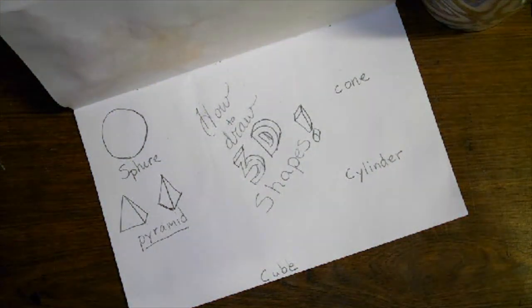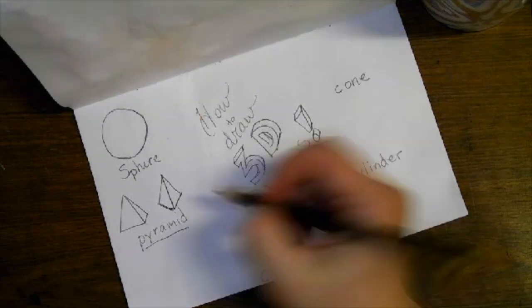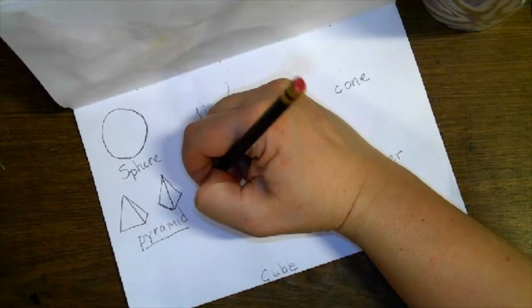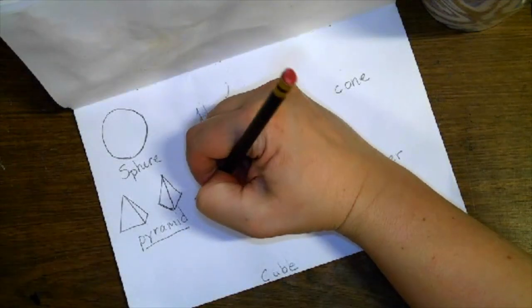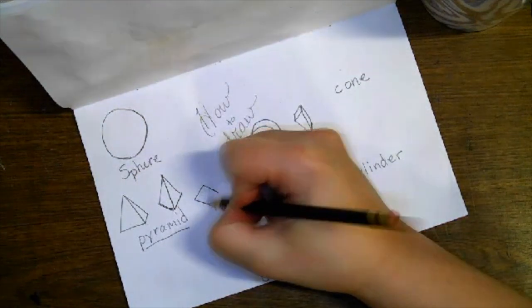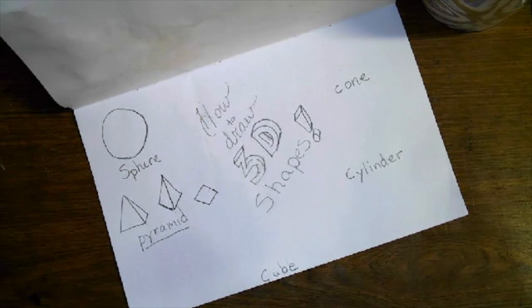Okay, so way number three is a little bit trickier. So if you're feeling kind of confident here, we're going to actually start with a rhombus. So I have a wide angle there, and I'm going to create that wide angled rhombus there.